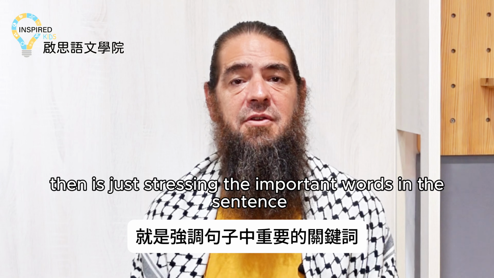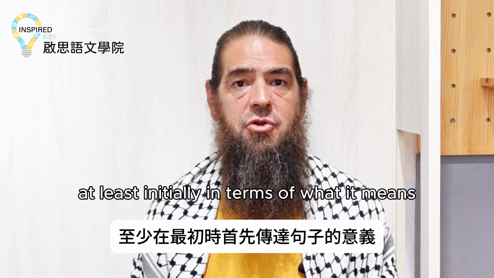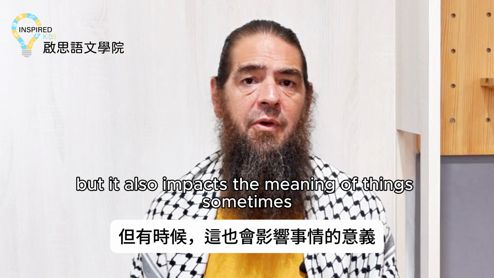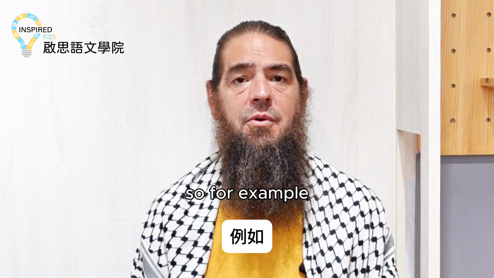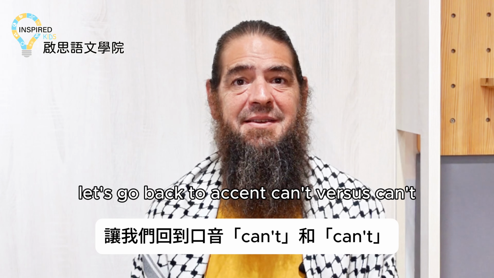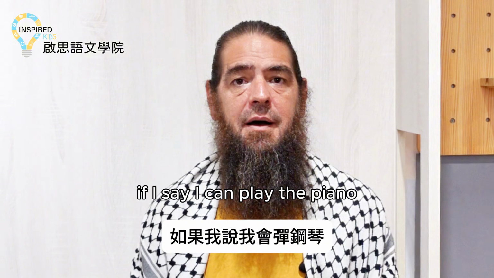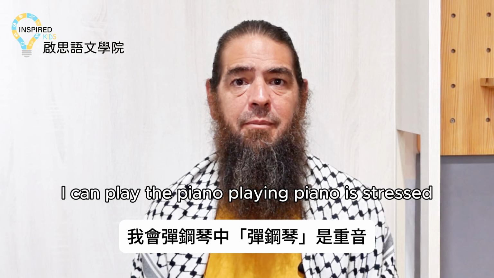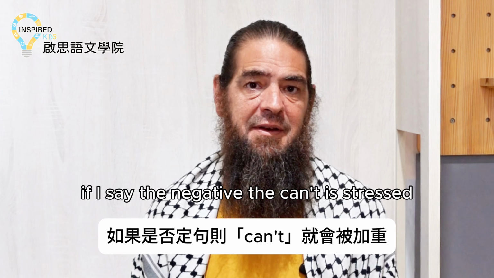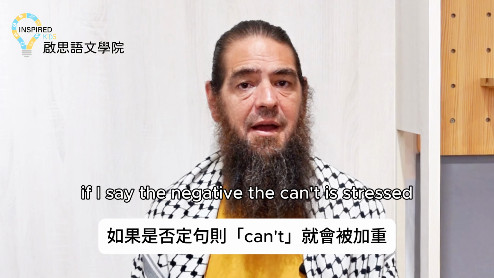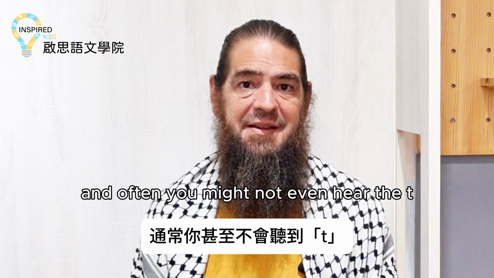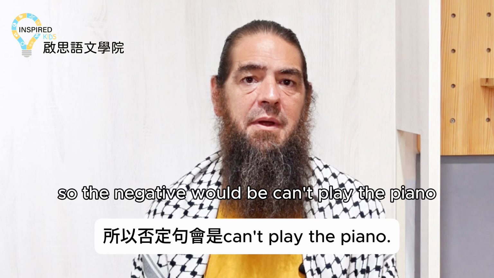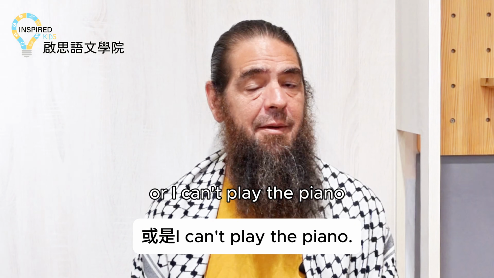Sentence stress then is just stressing the important words in the sentence, at least initially, in terms of what it means. So for example, I wake up at 7. But it also impacts the meaning of things sometimes. So for example, let's go back to accent, can and can't. If I say, I can play the piano, then in the positive, the can is not stressed. I can play the piano. Playing piano is stressed. If I say the negative, the can't is stressed. And often you might not even hear the t, especially if the next word starts with a t or a d sound. So the negative would be I can't play the piano, or the positive, I can play the piano.